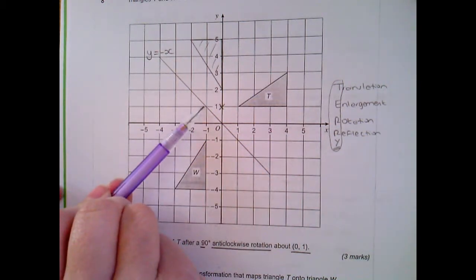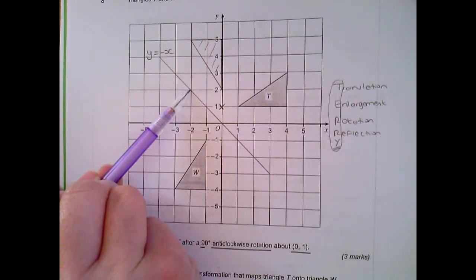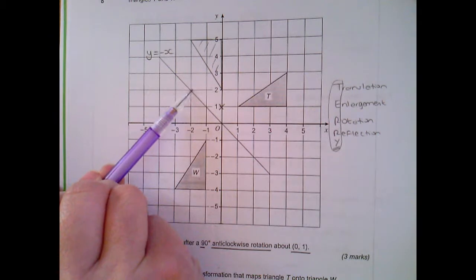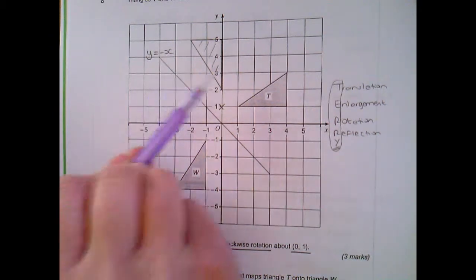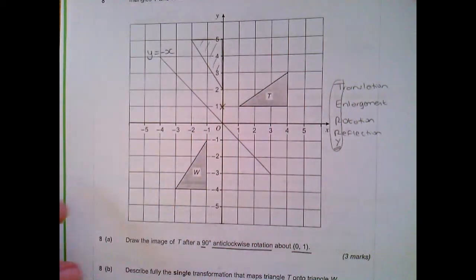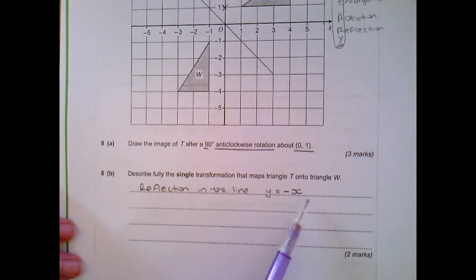Like that point there is 1, minus 1, this one is 2, minus 2. I'm saying those back to front. That one's minus 1, 1, that one's minus 2, 2, that one's minus 3, 3, and so on. The number stays the same, but just one's positive and one's negative. So you need to learn the proper name for that line. So that's a reflection in the line y equals minus x.